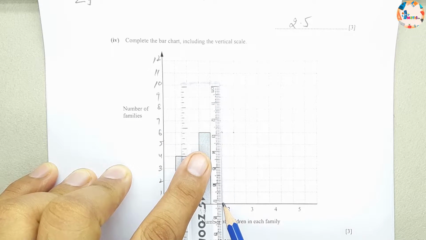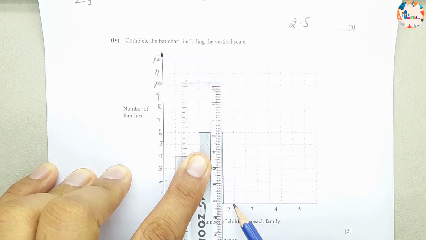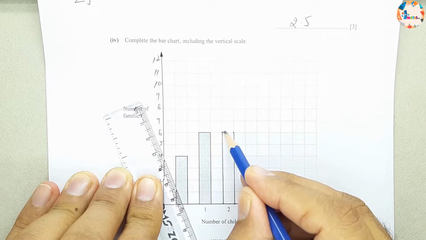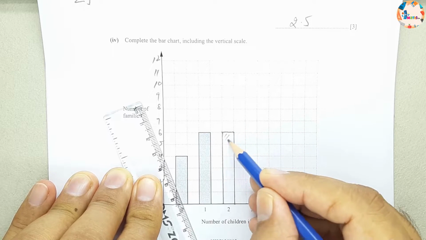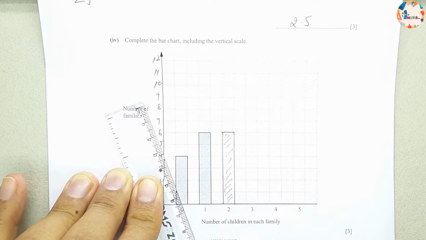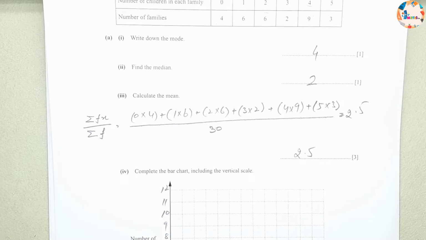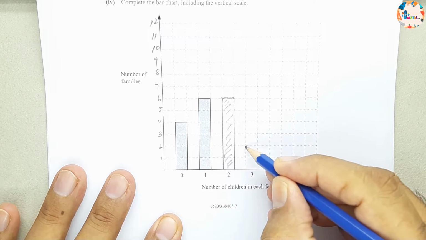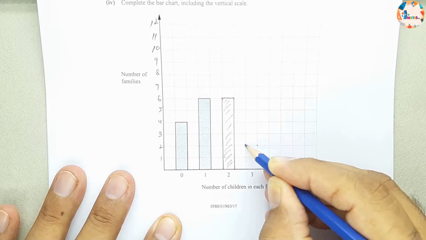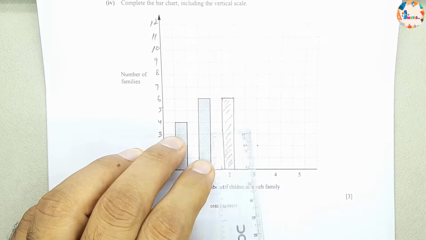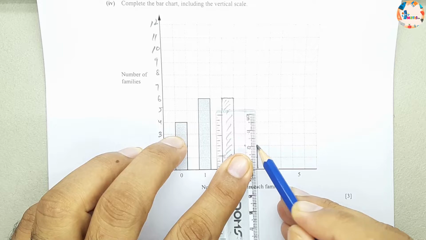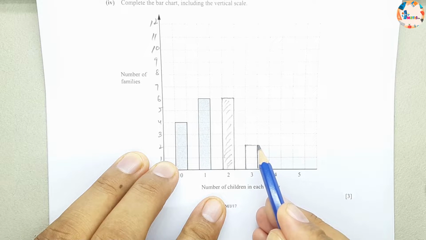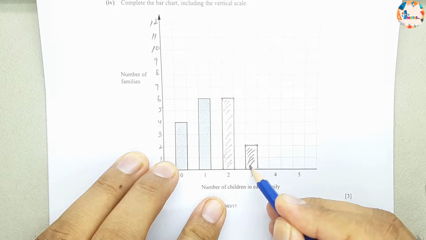So we'll draw a line like this. This one is done and this will be the bar. Then for 3 it is 2, so 2 units will be up to this one. So we will draw similarly this side with this side, and then we will close this one from the top, and this will be the bar.